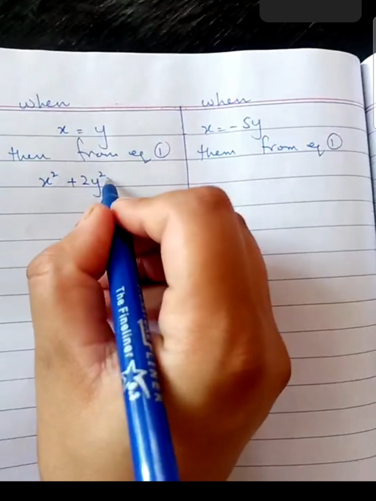Same is the case here, x square plus 2y square is equals to 3. At the place of x square, when we will put y, it will be y square plus 2y square is equals to 3. And here it will be minus 5y whole square plus 2y square is equals to 3.